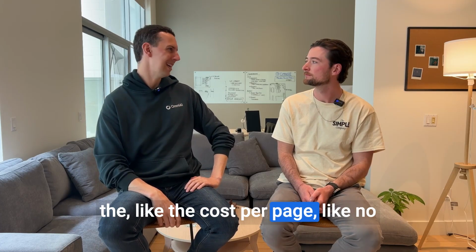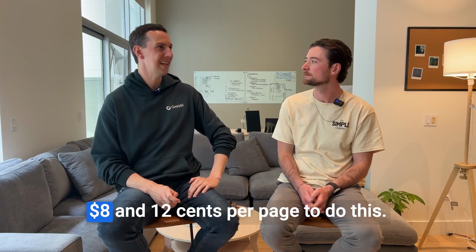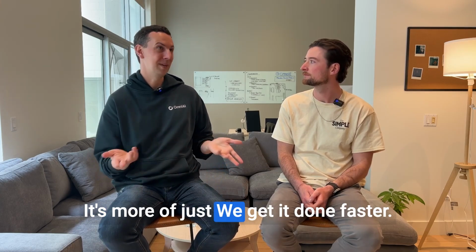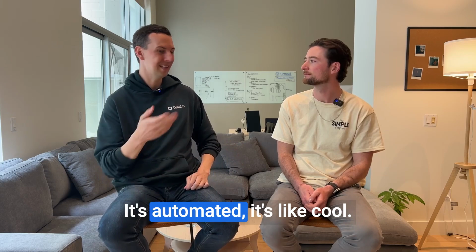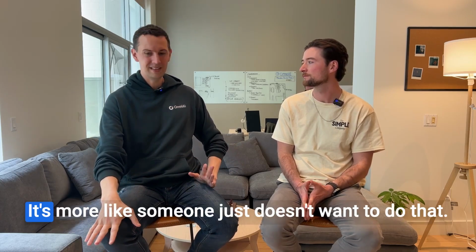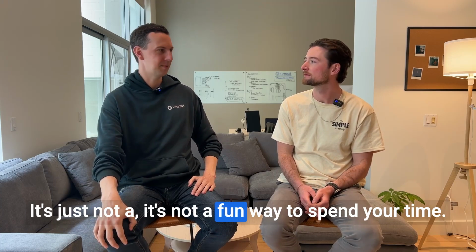Like the cost per page, no one really thinks of it in those metrics. No one's like, "Oh yeah, we're spending $8.12 per page to do this." It's more of just, we get it done faster. When it's automated, it's like, cool, totally automated, this process just gets done. It's more like someone just doesn't want to do that. Right. It's just not a fun way to spend your time.